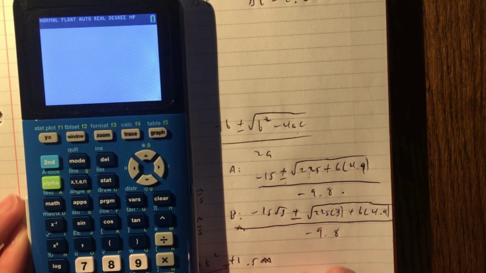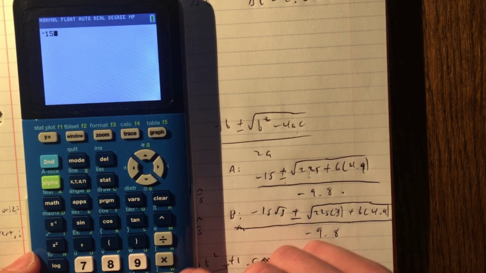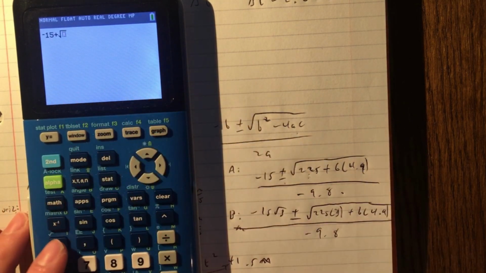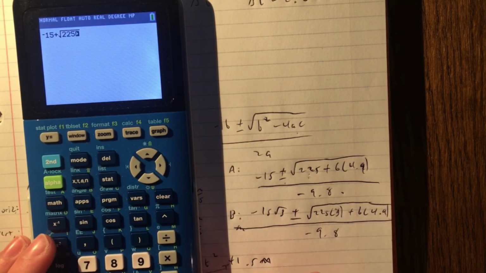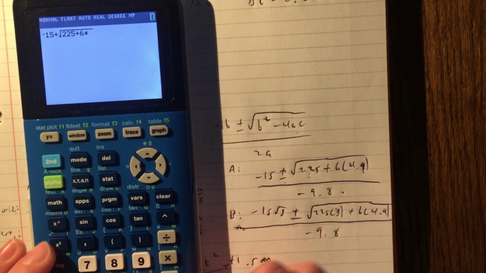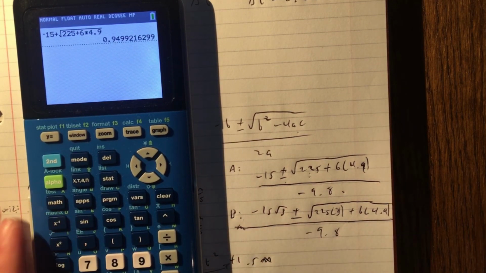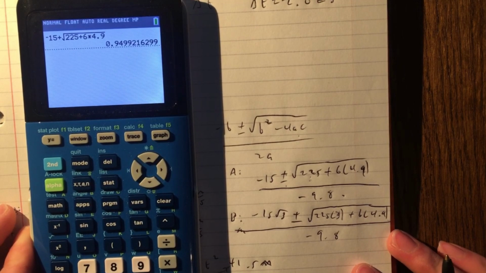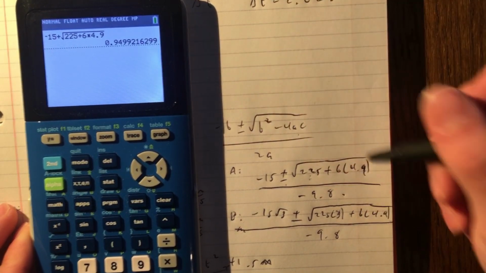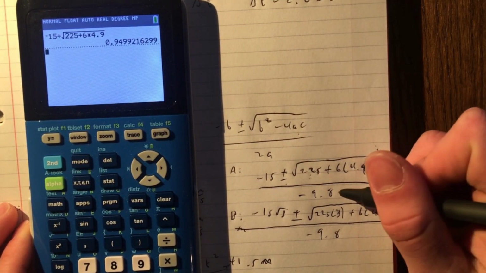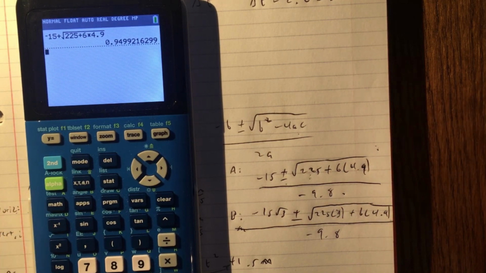So we can do, let's say, negative 15. And then let's say we do plus, let's do positive, 225 plus 6 times 4.9. And we get a positive result here. And that means the numerator will be positive in this case, and then we'll be dividing by negative, so time will be negative, which isn't possible in this case.